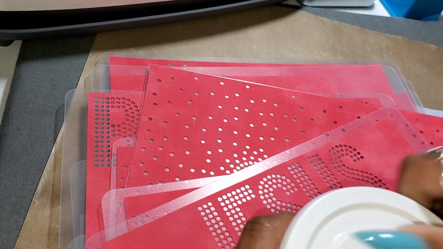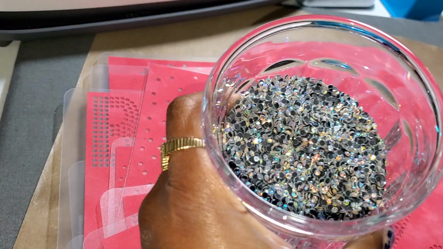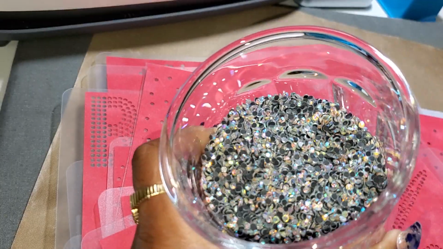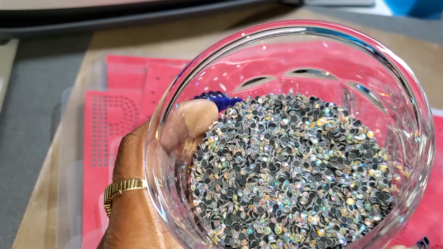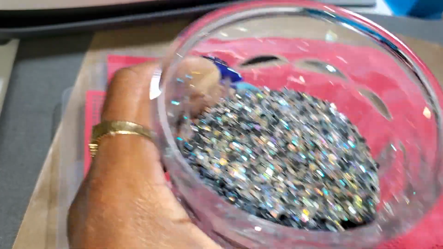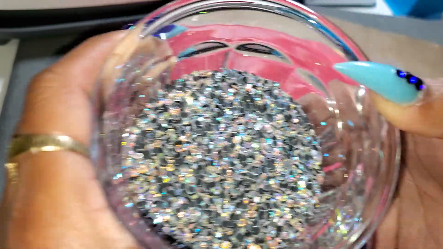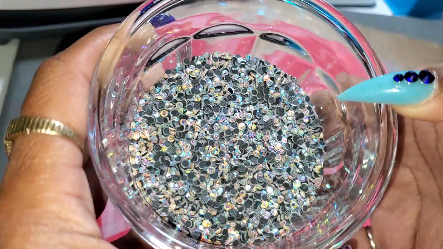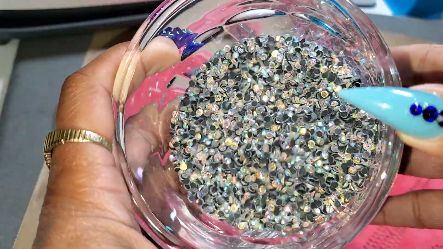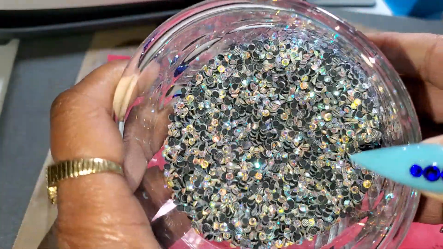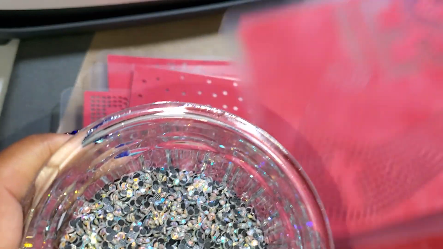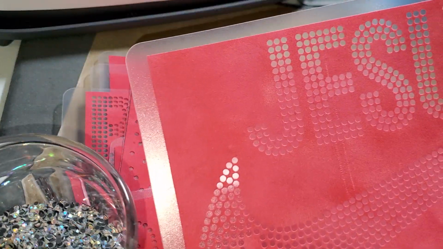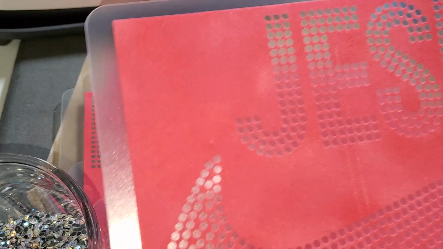These are size 10 hot fix glass rhinestones. I think it has DMC in front of it, but these are the rhinestones that I bought from her. Most of the designs that I purchased off of My File Addiction are for size 10 stones.